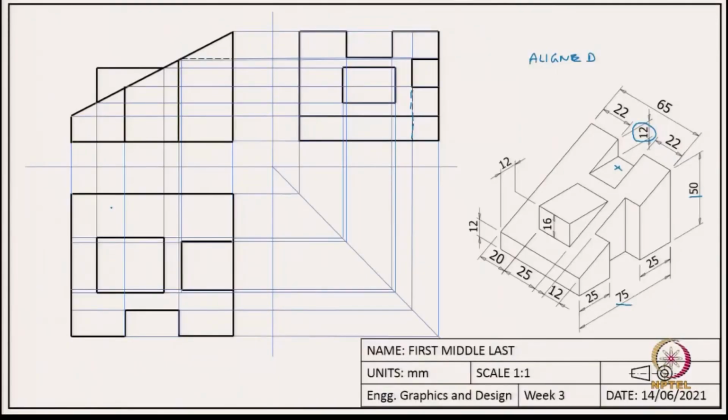So, for us to dimension these views, first let us say what the dimensions are here. Here we say it is 25, we need to place the text above the dimension line. So, here too it is 25.